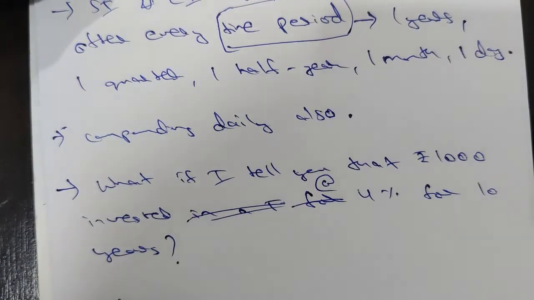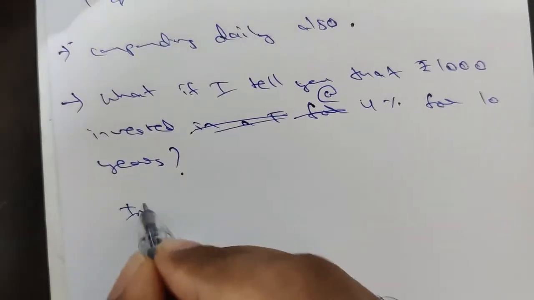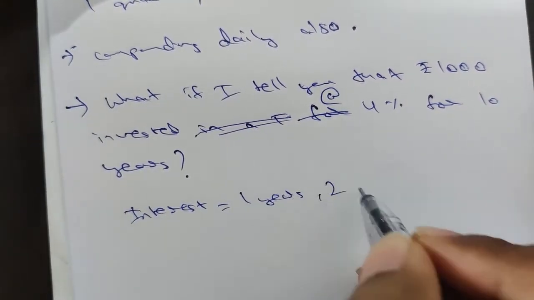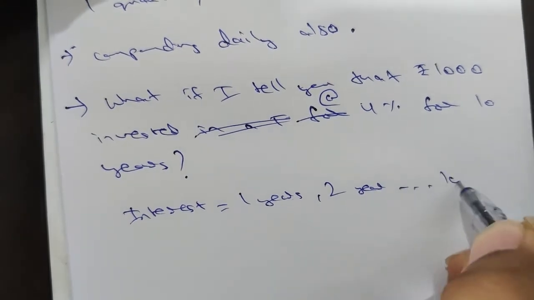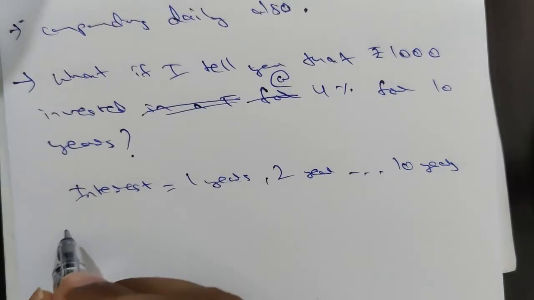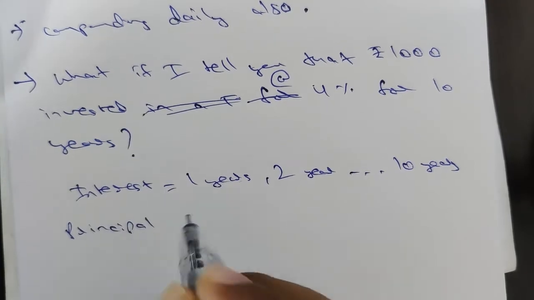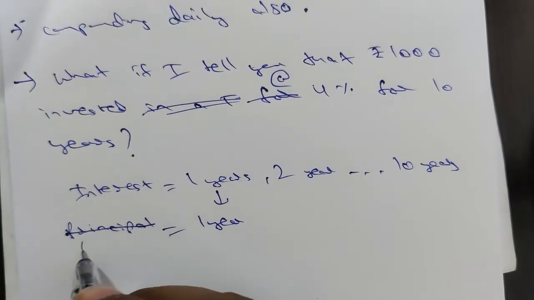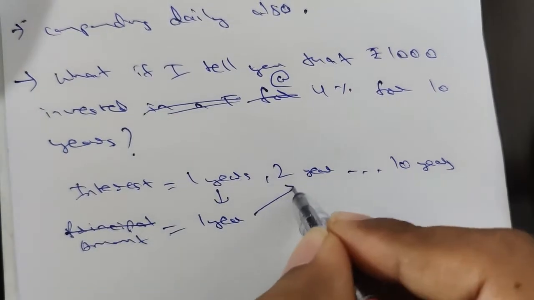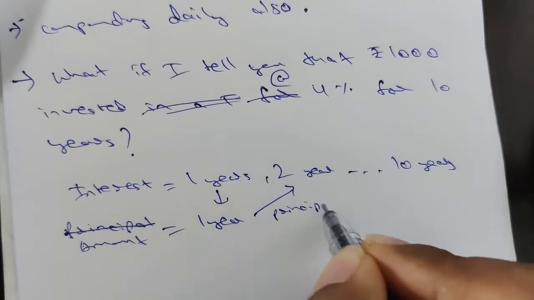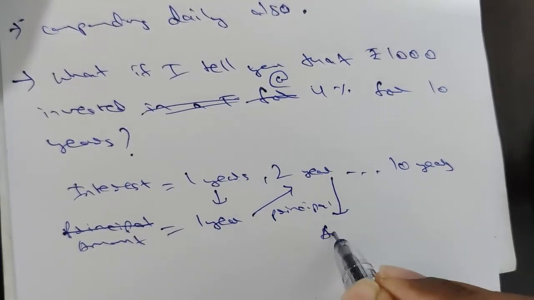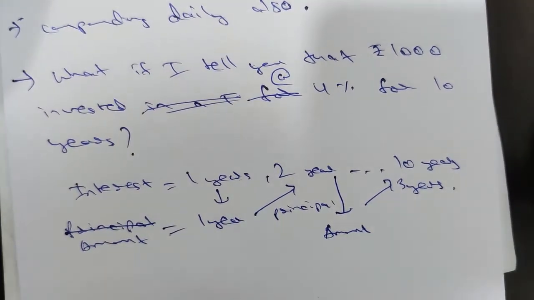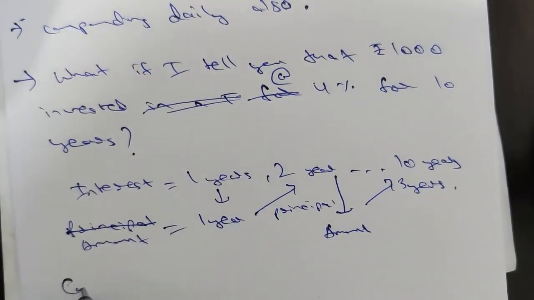Now calculating this interest for first year, as we have seen, then 2 year, up to 10 year. Then we will have to calculate principal at the end of 1 year. Then this will become the amount after 1 year. Then this will become the principal for second year. Then similarly we calculate the amount, then becomes the principal for third year. So it will be computationally difficult.